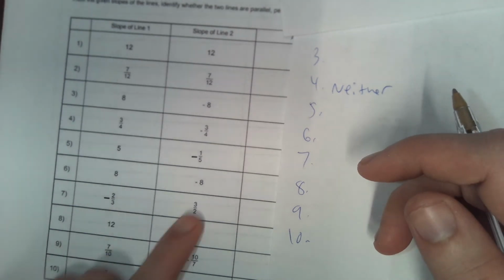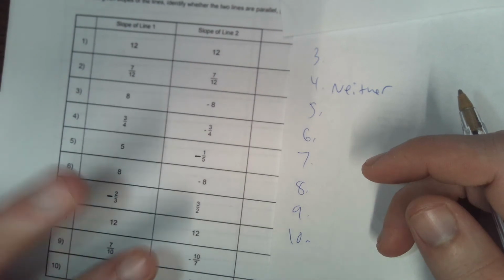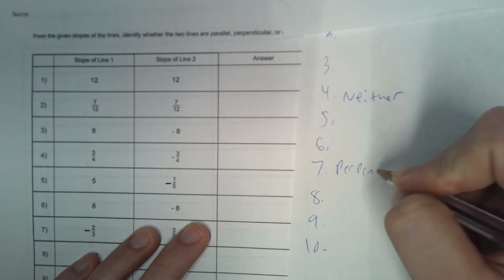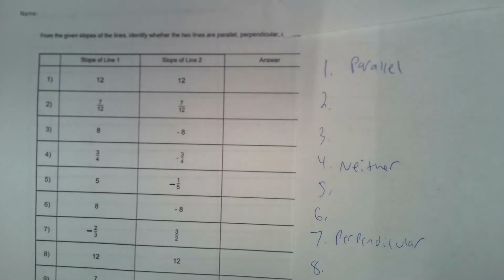Let's take one last look at number 7. Negative 2 over 3, positive 3 over 2. One's negative, one's positive, and they are flipped. That makes them perpendicular. So you got to do the other ones. Just fill in the words. Okay, moving on. Next page.